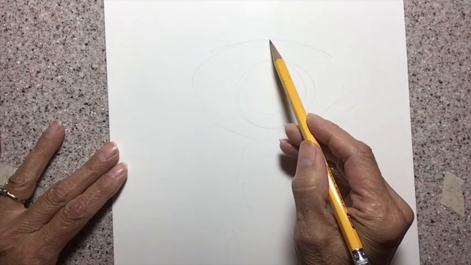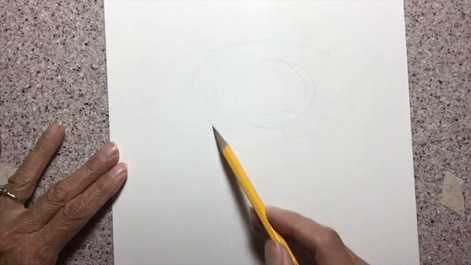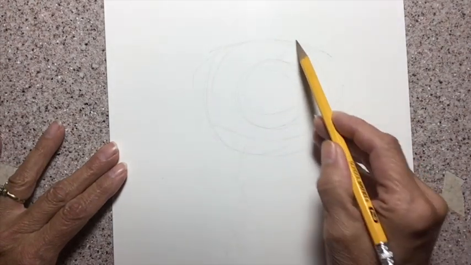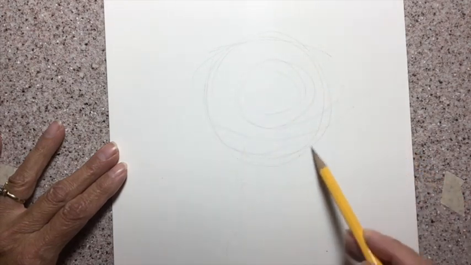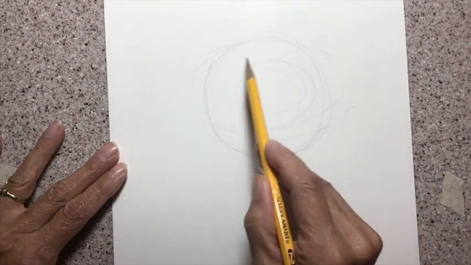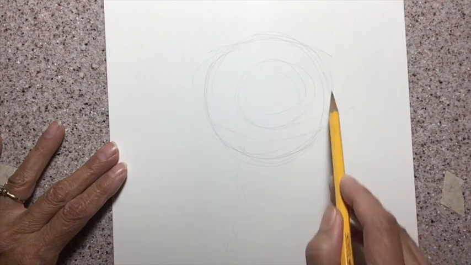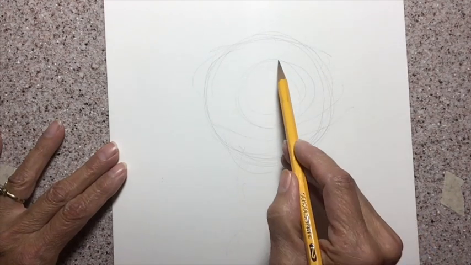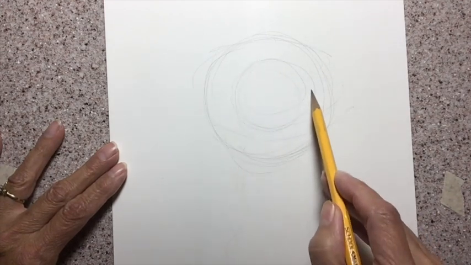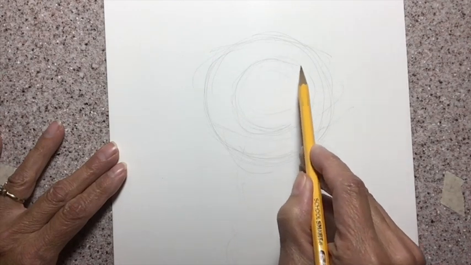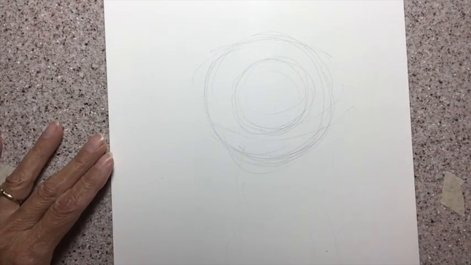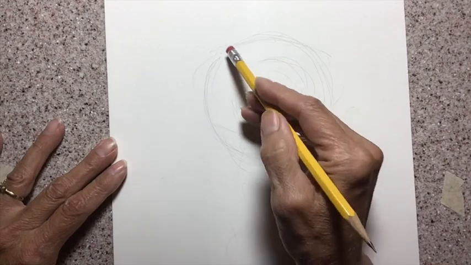So I'm going to start off with a nice round circle, with a circle in the middle of that. I'm drawing this really light, okay?